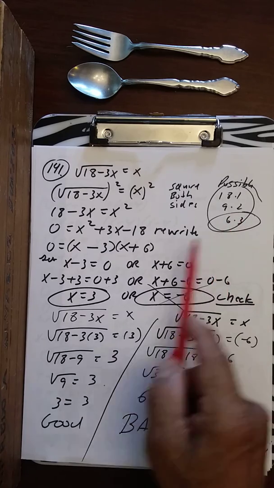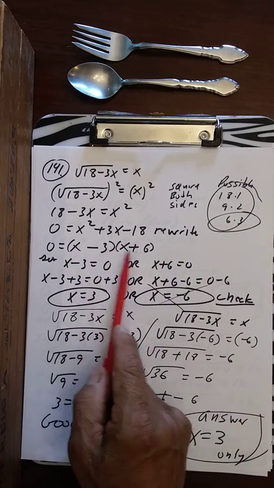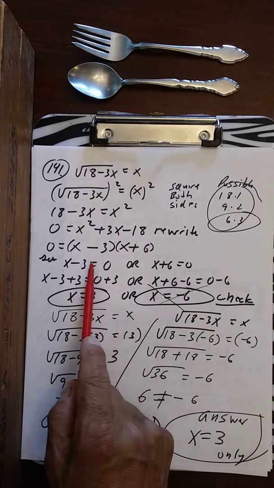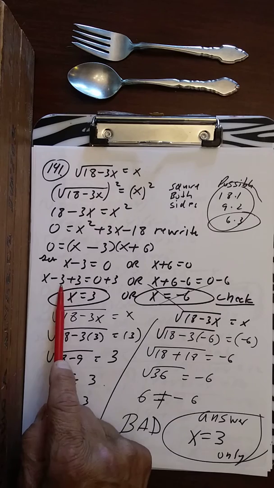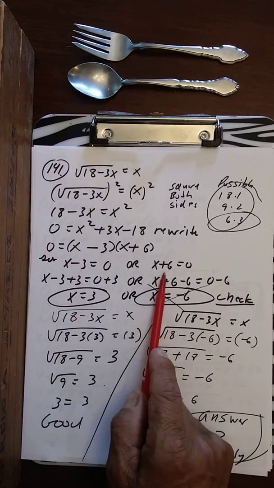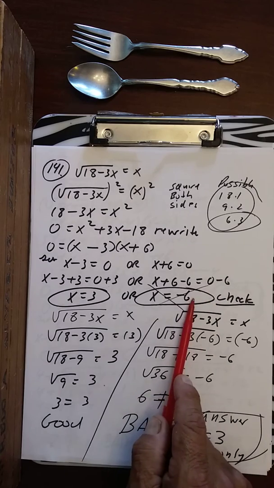I choose 6 and 3. Does that work? Let's see. Negative 3 times 6, negative 18. Yes. 6 minus 3 is 3. Yes. So we have x minus 3 equals 0. So we're going to add 3, so x is 3. x plus 6 equals 0. Minus 6, minus 6, so x is negative 6.